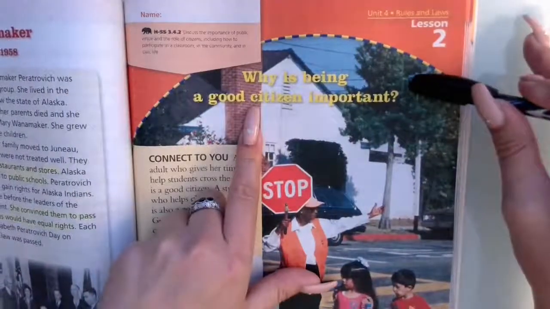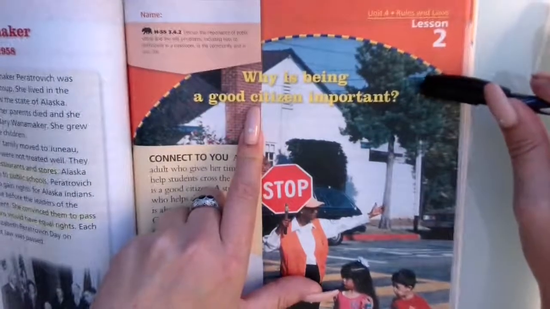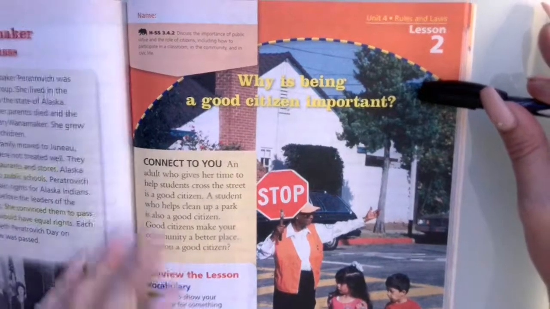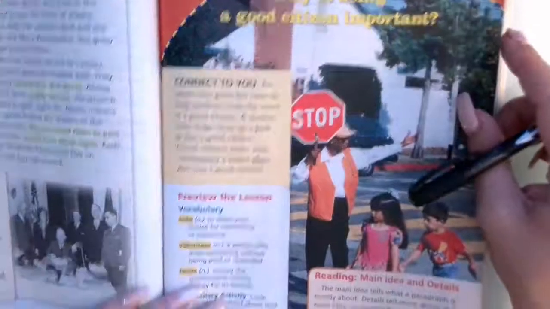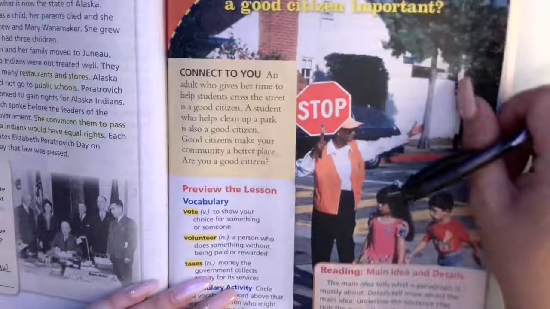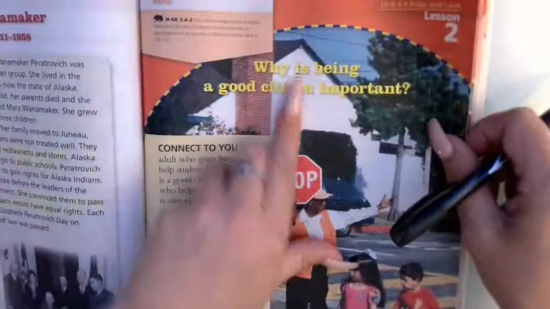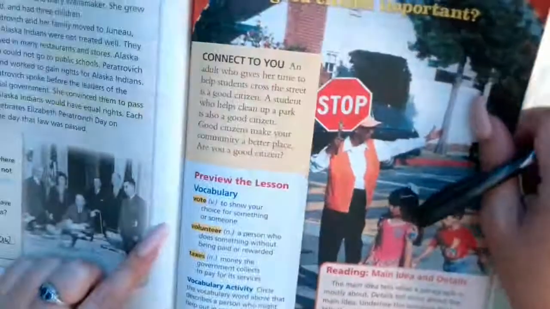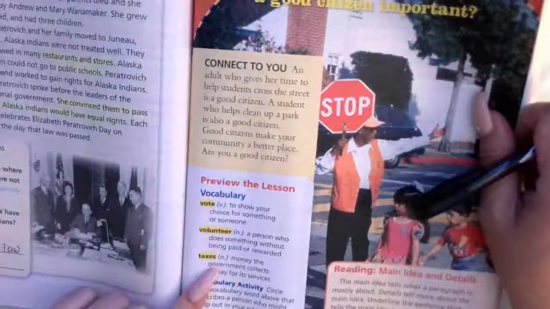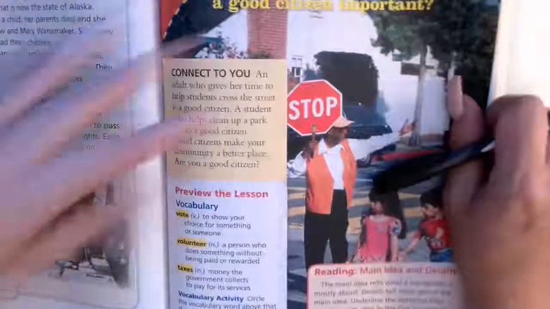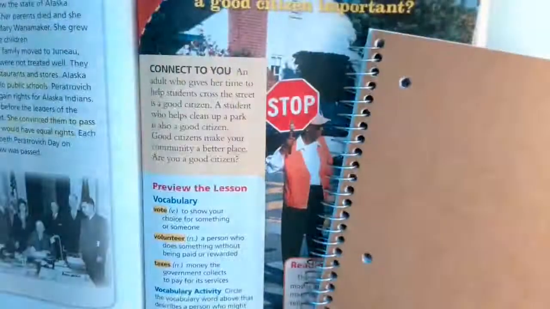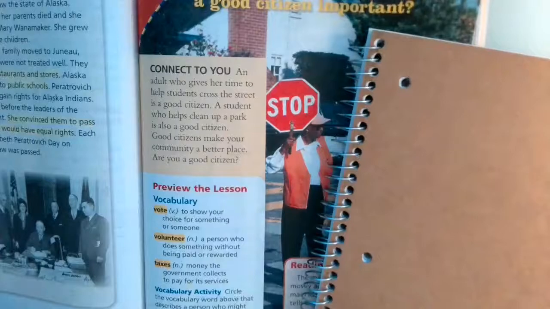And I think a lot of us already wrote about this in the last week, so you guys already have this question answered. All right, but this lesson is going to give us some more ways of how to be a good citizen, and how we are a good citizen is we vote, right? We volunteer and we pay taxes, even though we don't like to pay taxes. But our assignment for today is to copy your vocabulary words in your notebook.